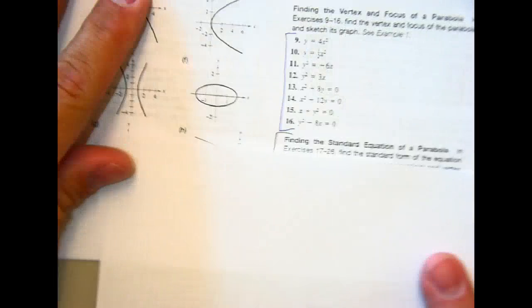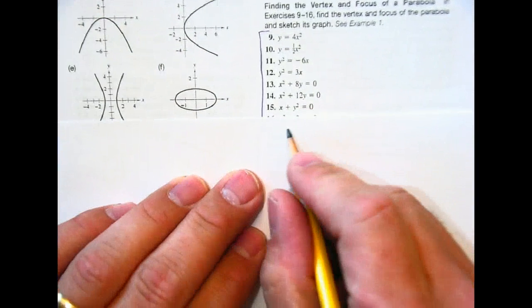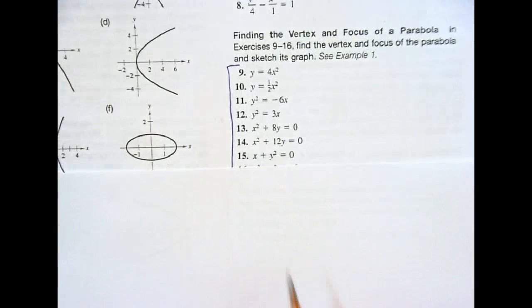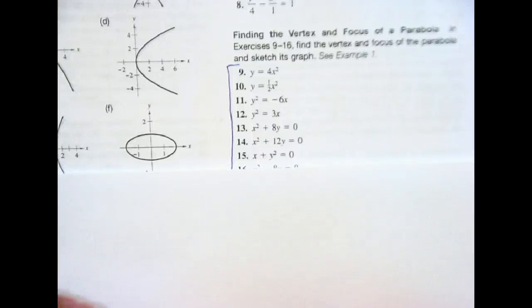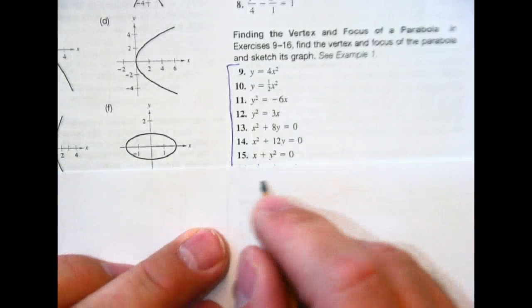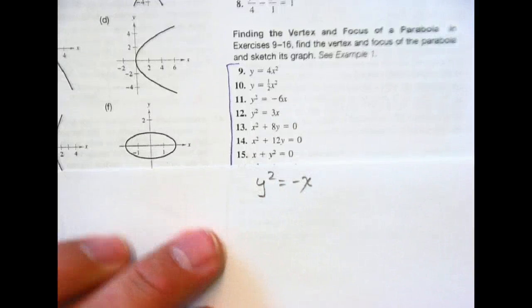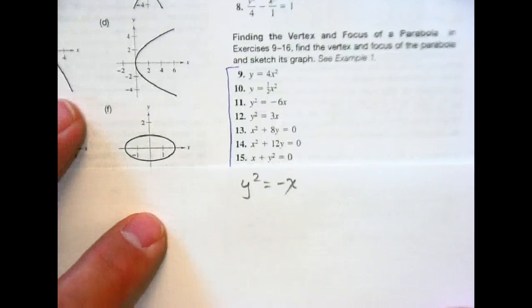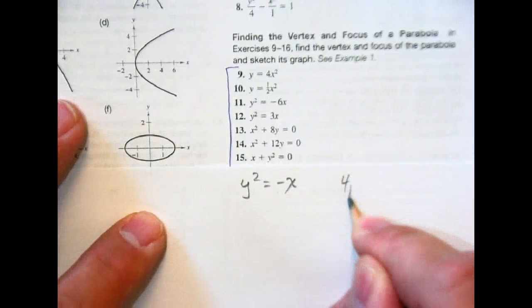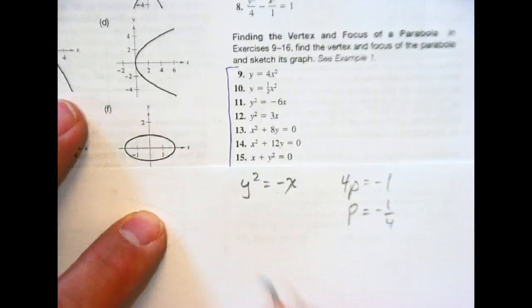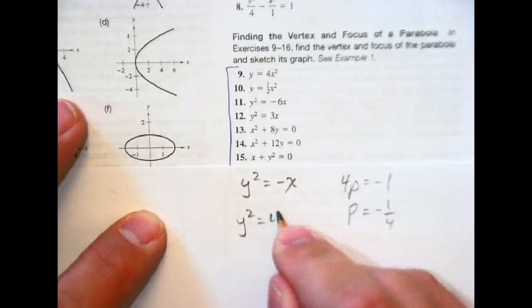Okay, let's talk about 15 real quick. So the previous section, number 15. If you're doing that one, you have to get y squared by itself, right? So we'll subtract that x over. So we get y squared is equal to negative x. And so then 4p equals negative 1. So p is negative 1/4. So y squared equals 4 times negative 1/4 x.